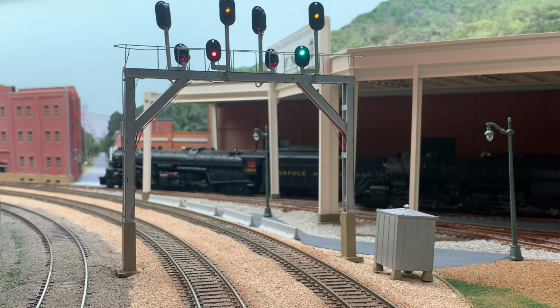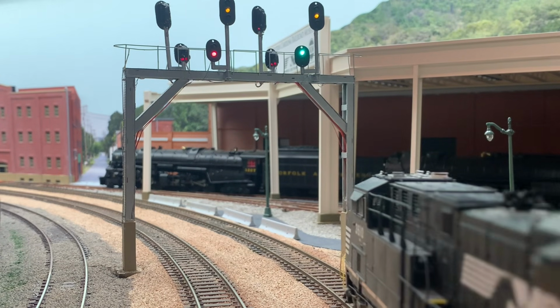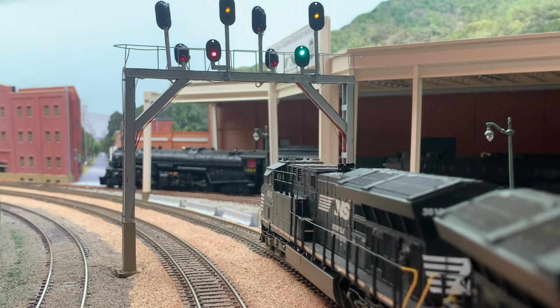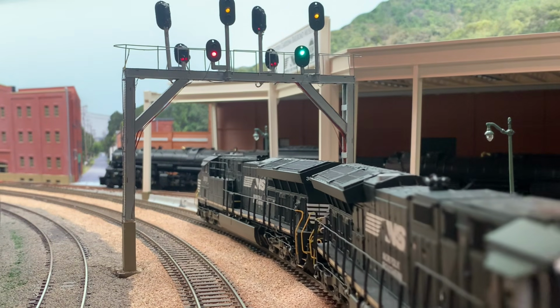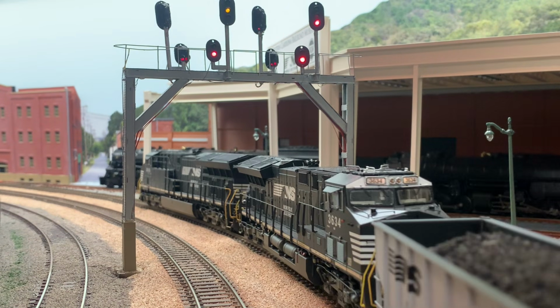Once the train is totally loaded, it returns to Asheville, where it then stops on the main line. We add another engine up front typically, and we also add a couple helpers in the rear, but I'll save that for a future video.